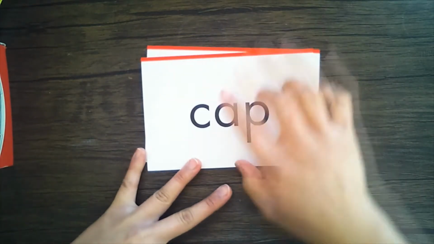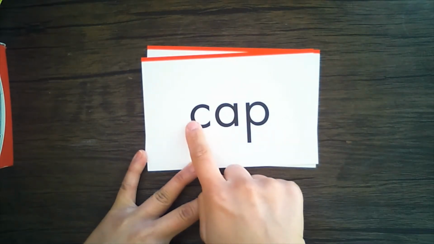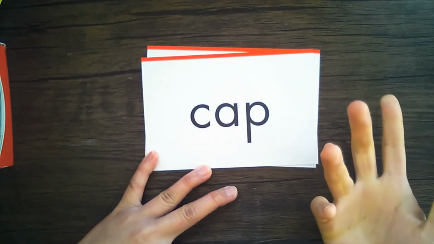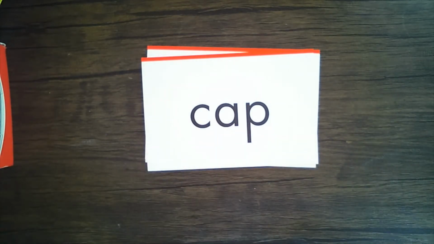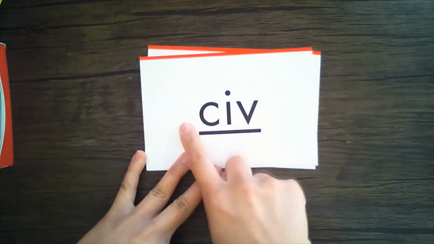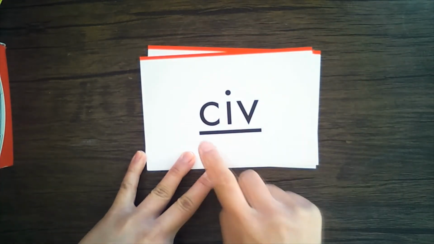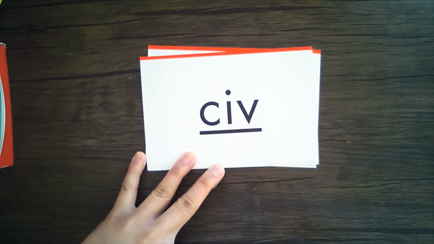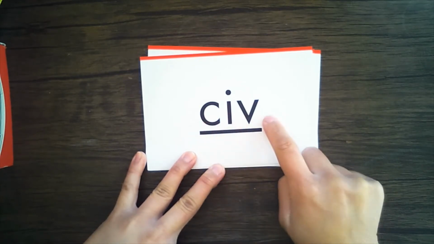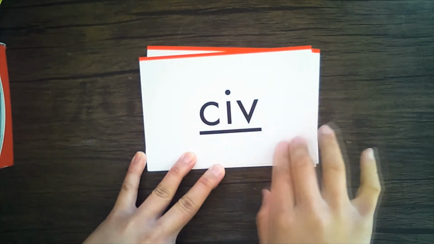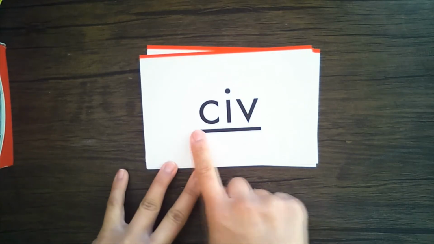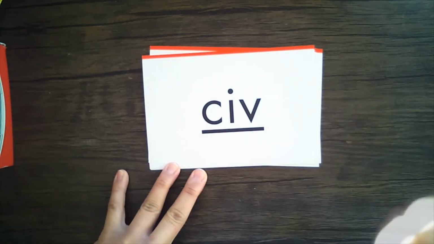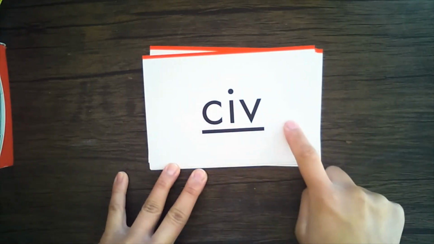Read, cap, again, cap, kind of like captain, meaning head. Read, civ, spell C-I-V. Read again, civ, meaning citizen, kind of like the word civil. So, civ, kind of like the word civil, meaning citizen.